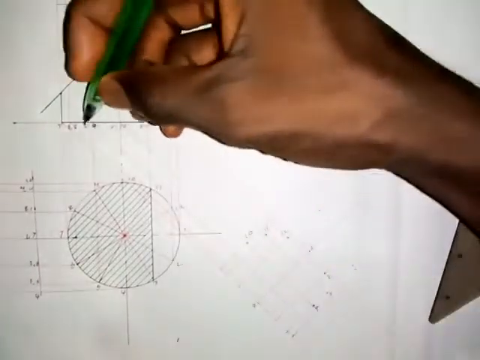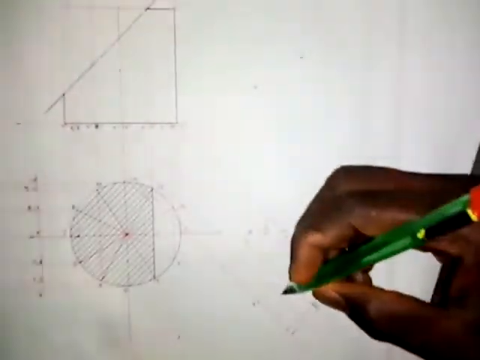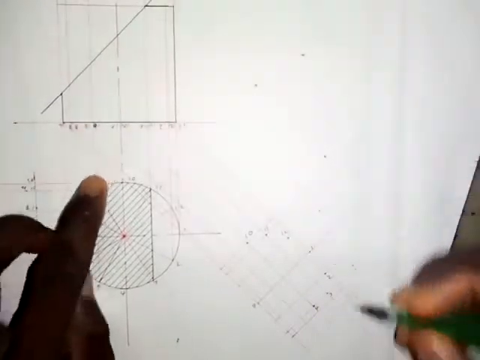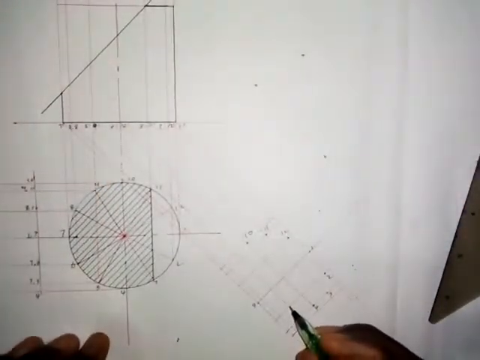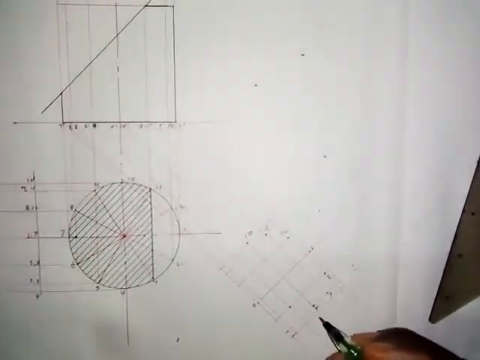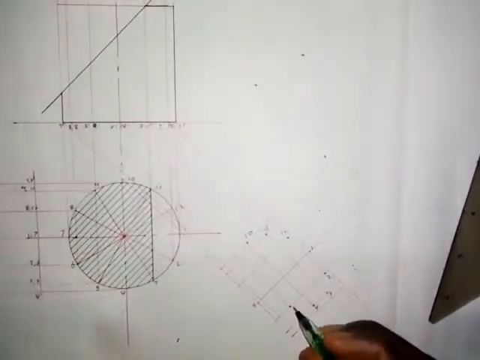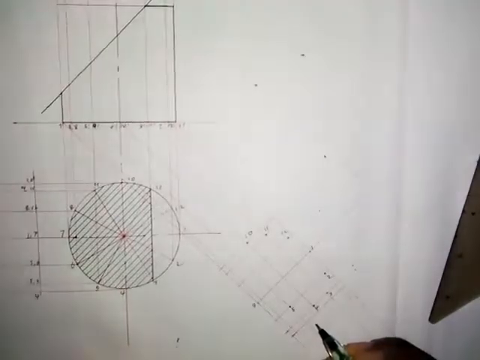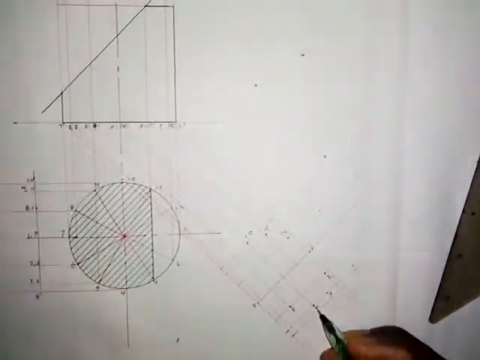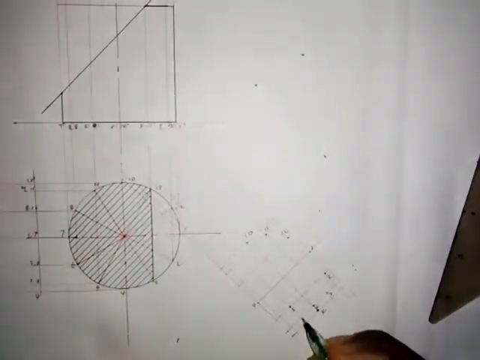Then if I follow this line in this direction, that is line 5 and 9, so this point here will be 0.5. So this is 0.4, and this point is 0.5.